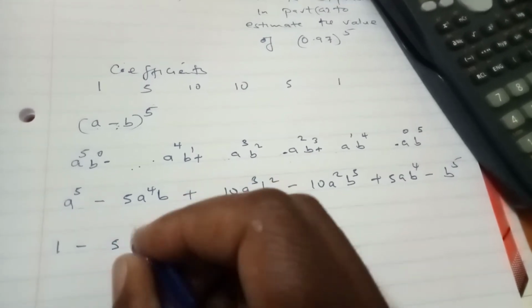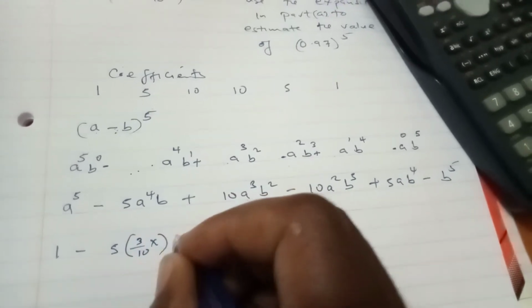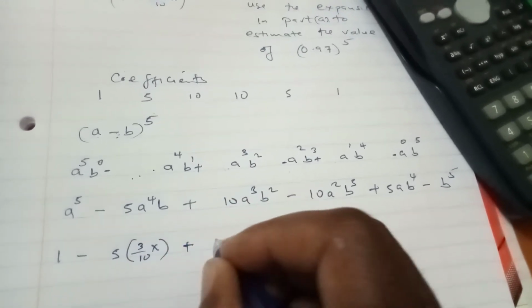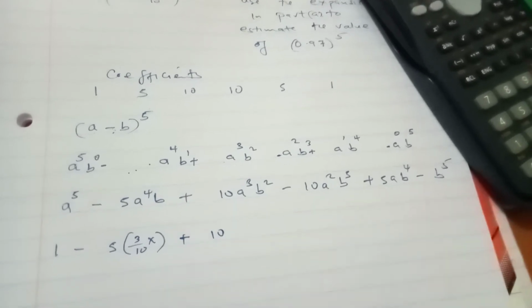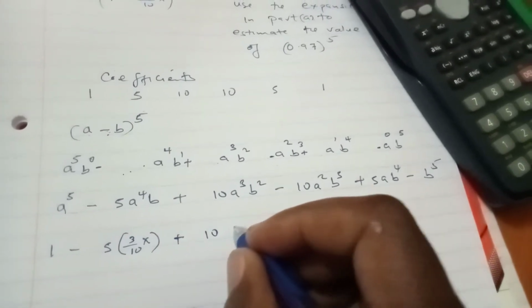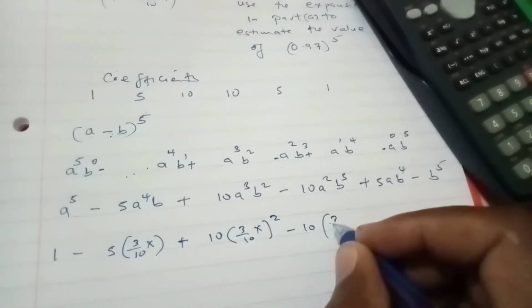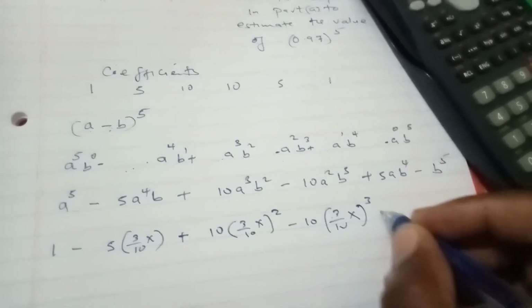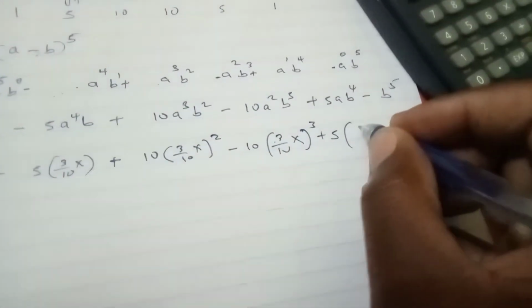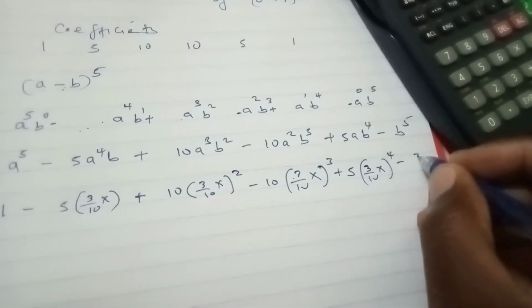So we have 1 minus 5 times 3 over 10x, then plus 10 times 3 over 10x to the power of 2, minus 10 times 3 over 10x to the power of 3, plus 5 times 3 over 10x to the power of 4, and finally minus 3 over 10x to the power of 5.